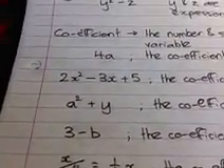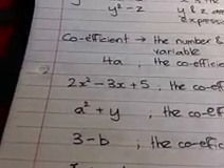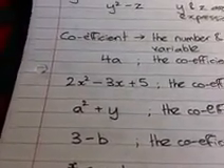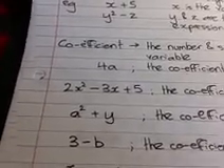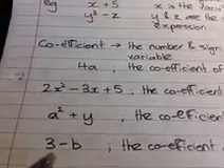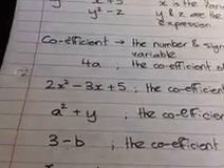3 minus b, the coefficient of b. At first, you may think there's nothing there. So the coefficient must be 1. Well, you are half right. There's a minus sign over there. That means that the coefficient isn't just 1. It's minus 1.